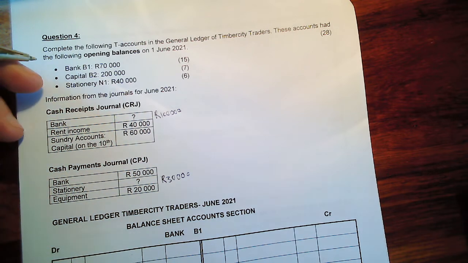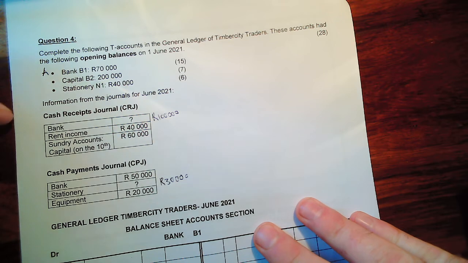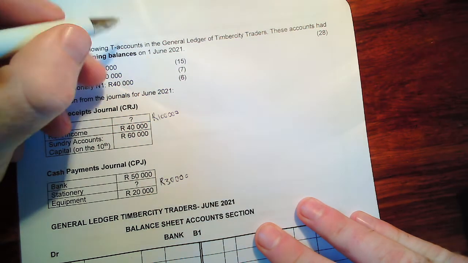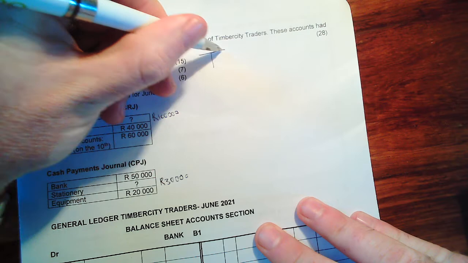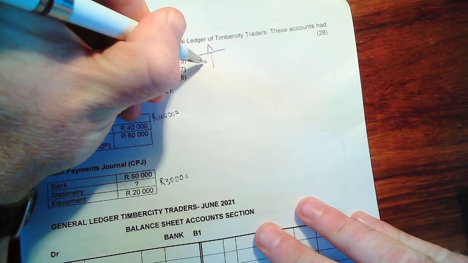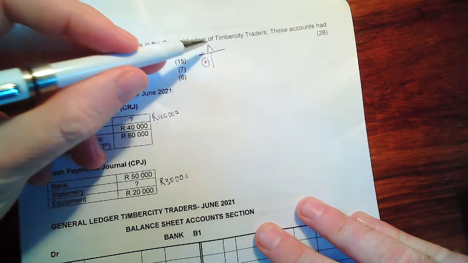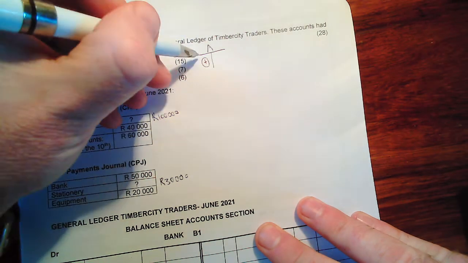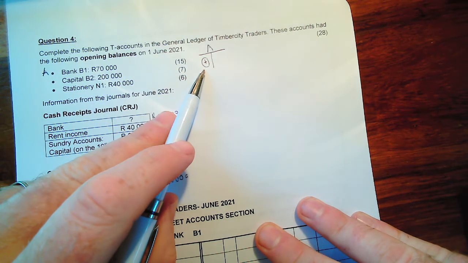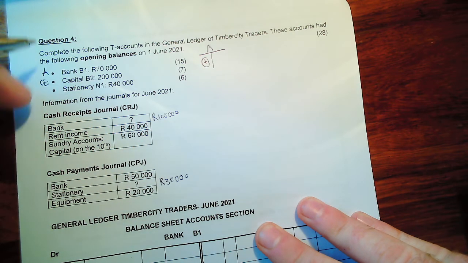Okay, last couple of things before we go on to the questions. Remember, bank will be an asset account, okay? And opening balances of asset accounts are normally on the debit side. Why do I say that? If I look, assets normally a plus on the debit side. Bank is a form of an asset. So that means that on the left hand or debit side, the opening balance of 70,000 will be. Capital, again, is owner's equity. Stationery is also owner's equity.